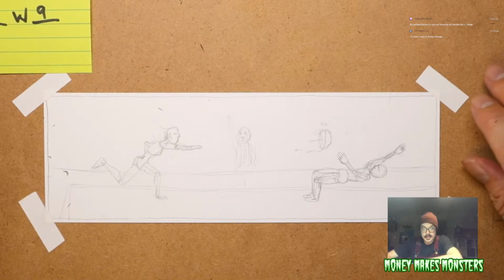All the detail has to be added much later, and I still have no idea where we are.